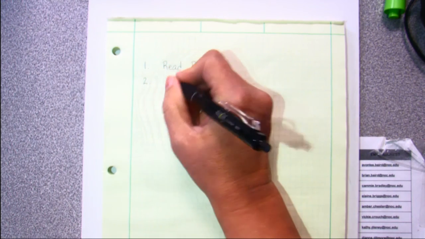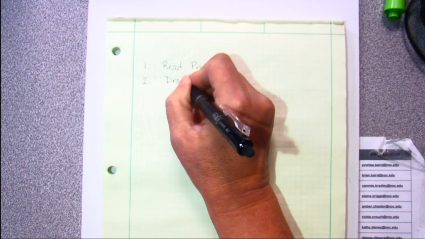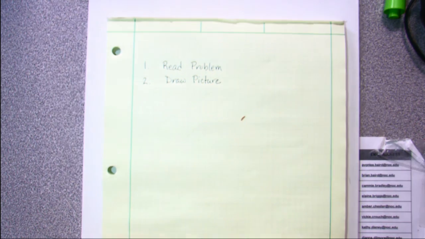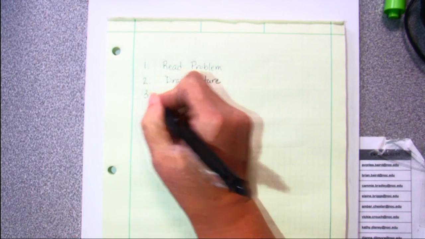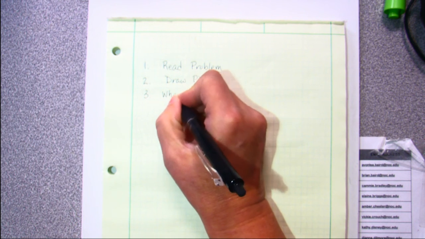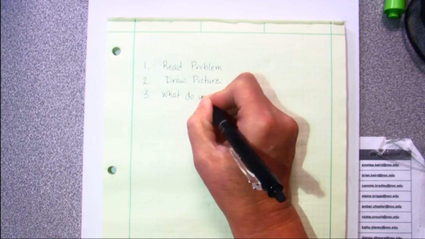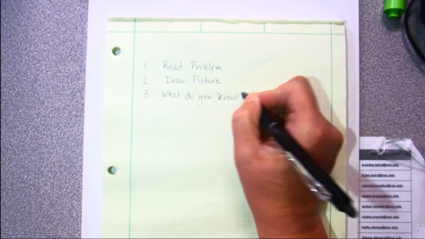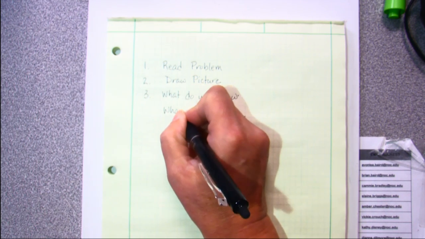Second thing I recommend is draw your picture, because you really need to know what's physically happening in your situation. And at that point, you want to look at what do you know, and then what are you trying to find?